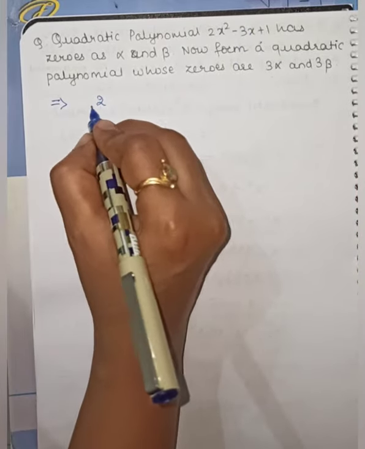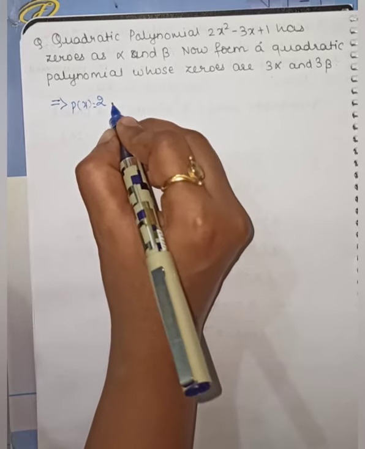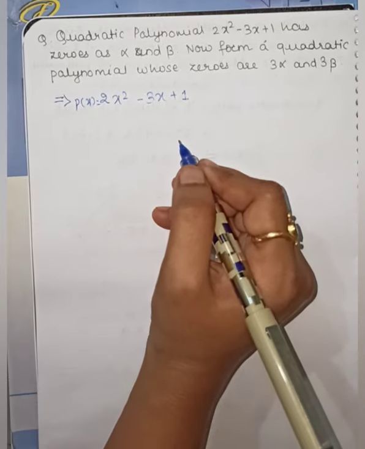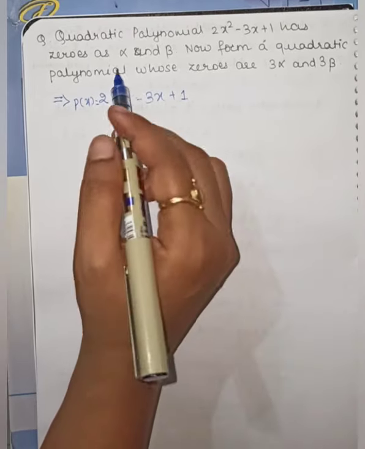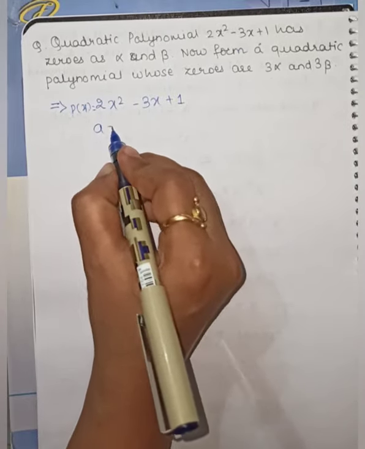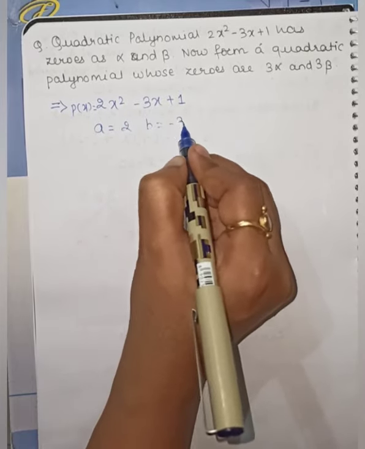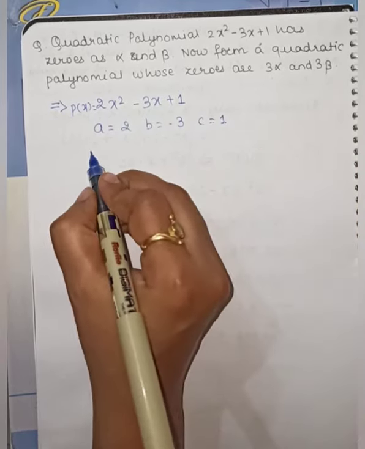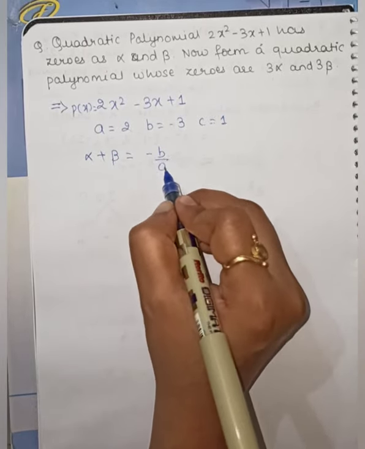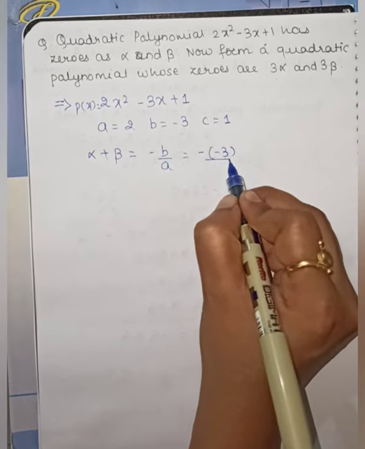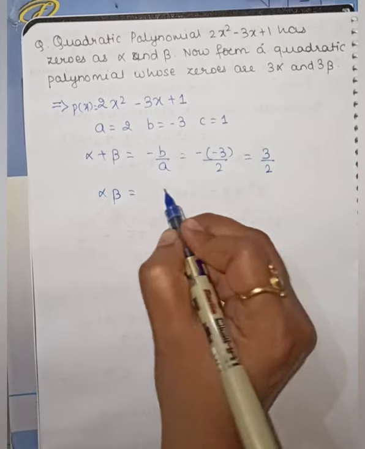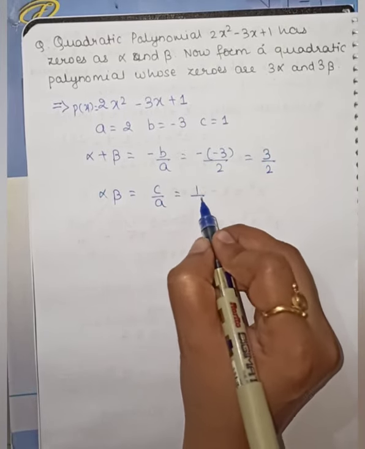Okay, so P of x is equal to 2x square minus 3x plus 1. Now they have said the zeros of this polynomial are alpha and beta. Let us compare with the standard form. Value of a will be 2, value of b will be minus 3, whereas value of c will be 1. So, as we know, the sum of the roots alpha plus beta is given by minus b by a, that is minus of minus 3 by 2, which is equal to 3 by 2. Whereas alpha into beta is given by c by a, that is 1 by 2.